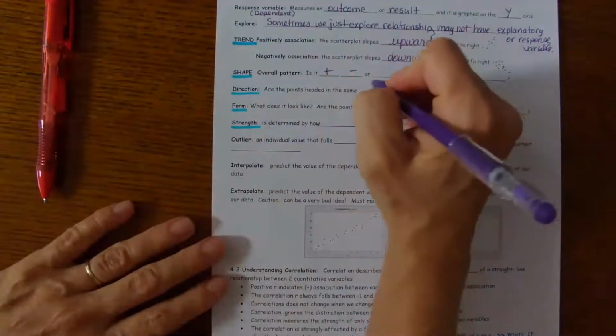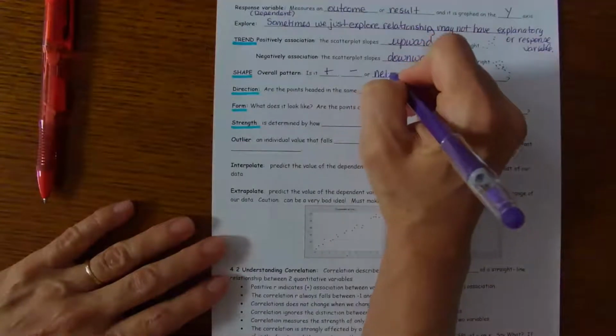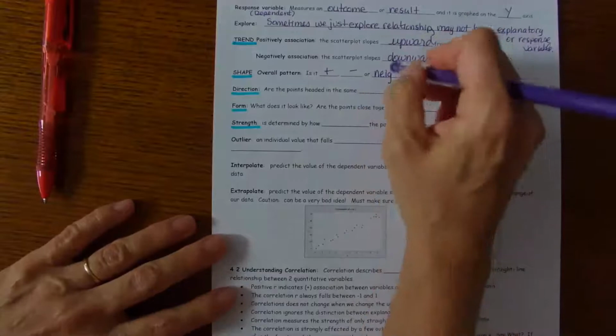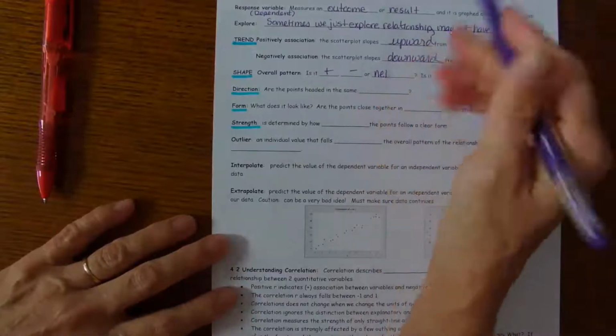The shape, we want to know if it's positive or negative, or neither. Why did I try to write neighbor?